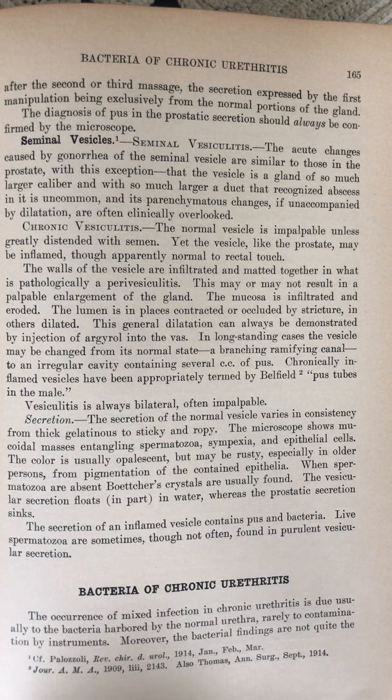Seminal vesicles. Seminal vesiculitis. The acute changes caused by gonorrhea of the seminal vesicle are similar to those in the prostate, with this exception, that the vesicle is a gland of so much larger caliber and with so much larger a duct that recognized abscess in it is uncommon, and its parenchymatous changes, if unaccompanied by dilatation, are often clinically overlooked.